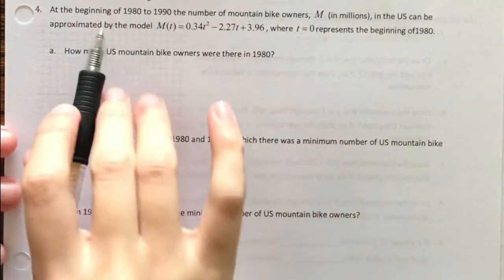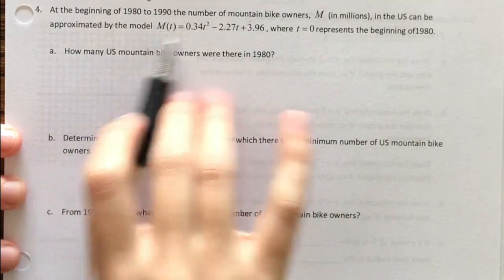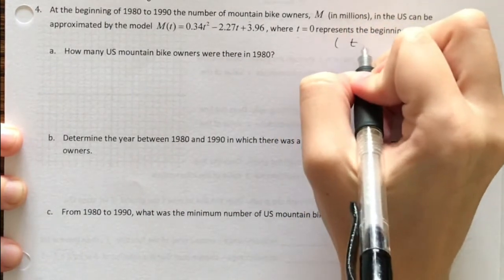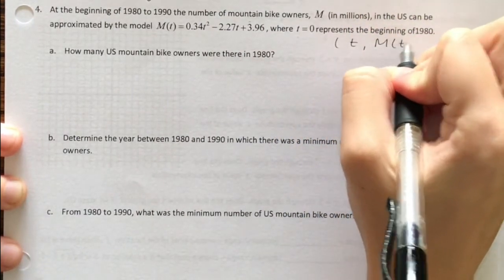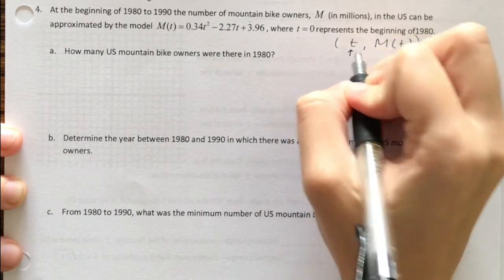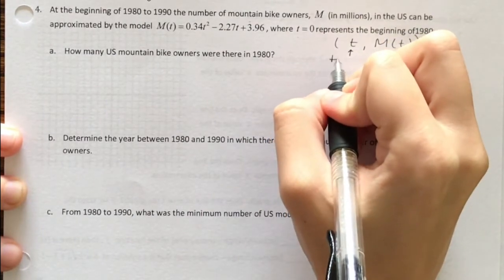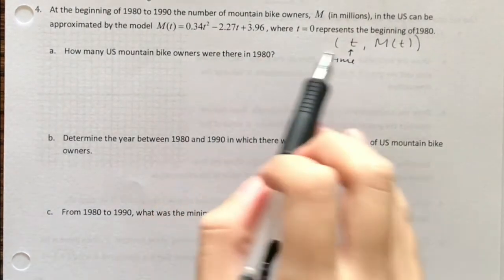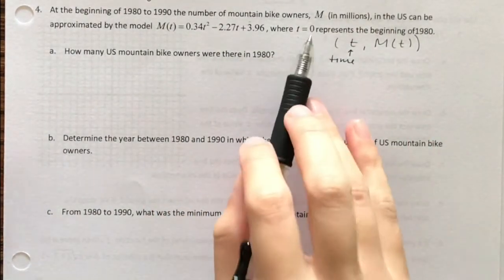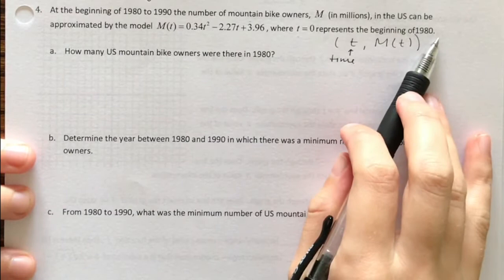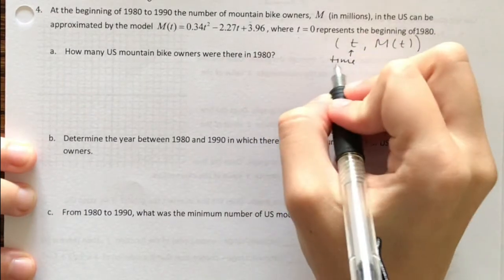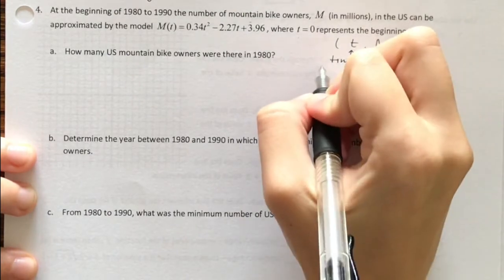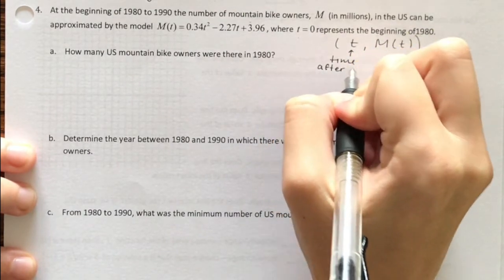Last one. So at the beginning, we're given m of t and t. T is time. But this time, what do we have going on? So t equals 0 is the beginning of 1980. So t is the amount of time after 1980.